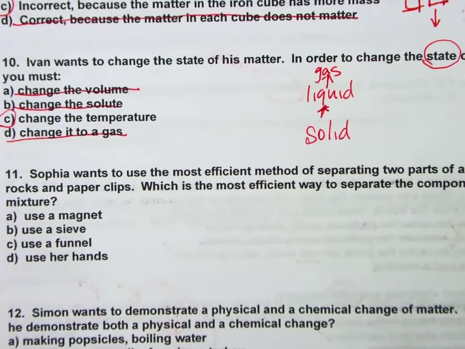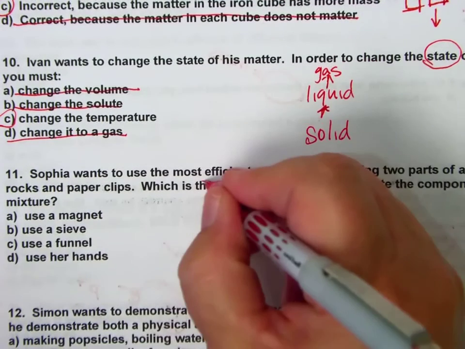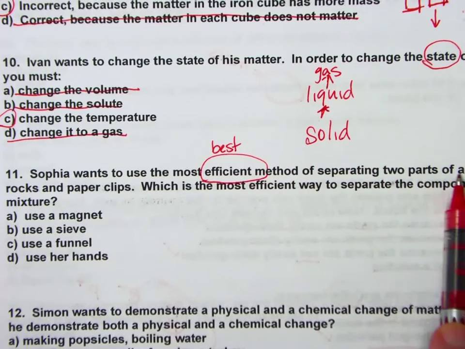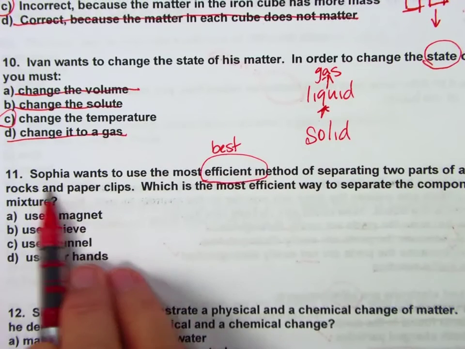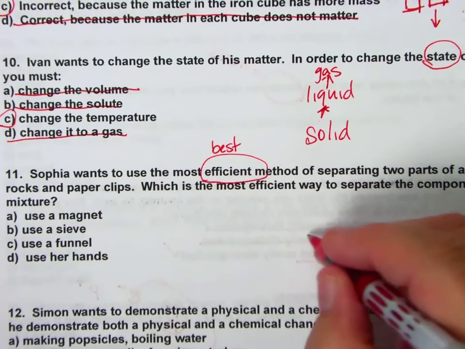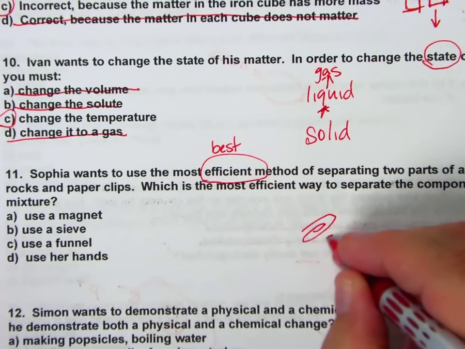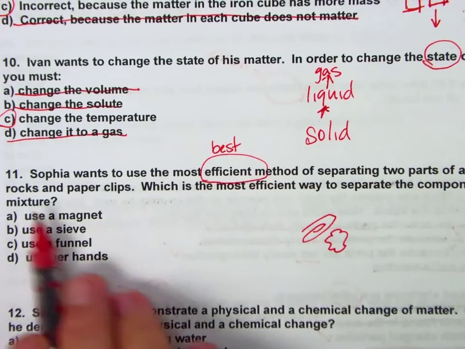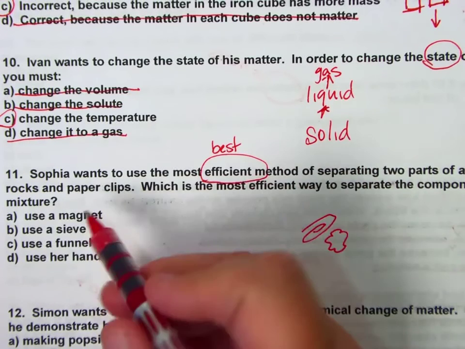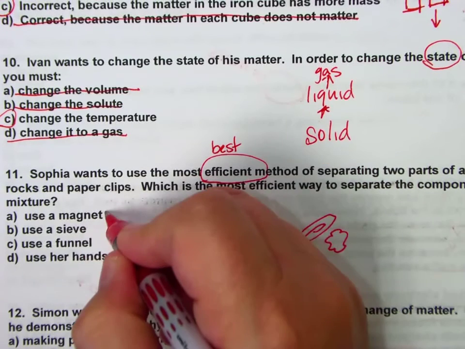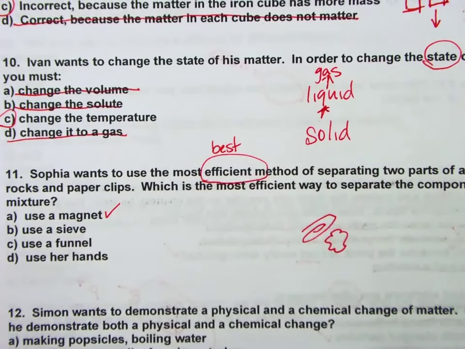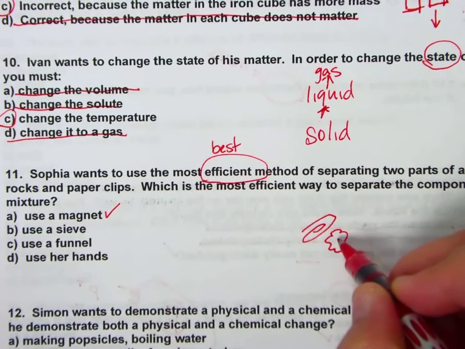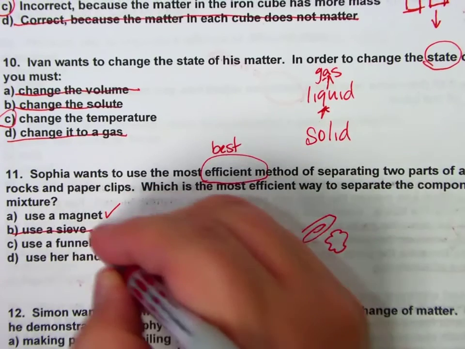Okay, number 11. Sophia wants to use the most efficient method, and efficient means best, of separating 2 parts of a mixture of rocks and paper clips. Okay, so we have some paper clips in our mixture and some rocks. What is the most efficient way to separate the components of her mixture? Well, if you look at the choices, we have a magnet. That would be good because a magnet would pick up the paper clips. A sieve, well, we could use a sieve, but you would have to find a very specialized sieve that would hold the paper clip, so that probably wouldn't do.